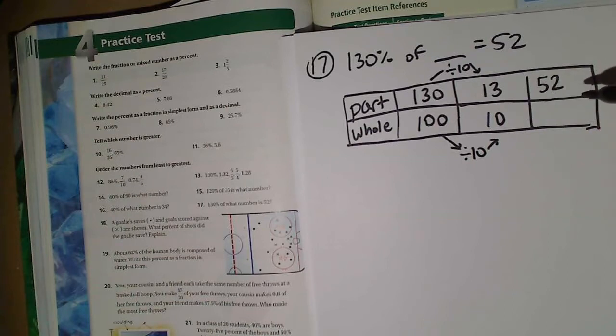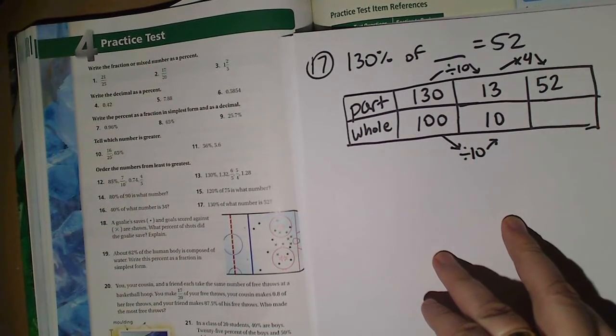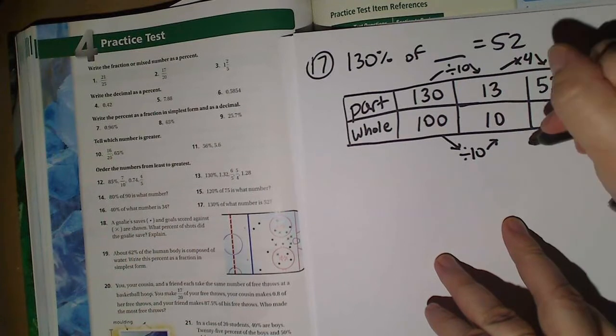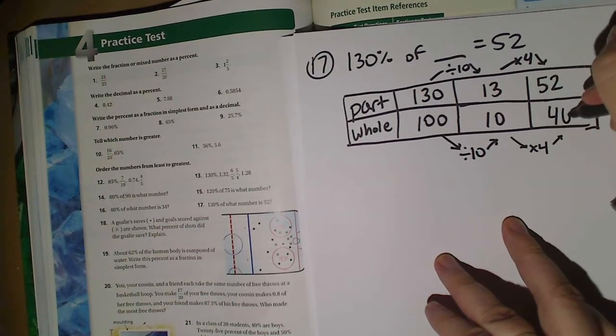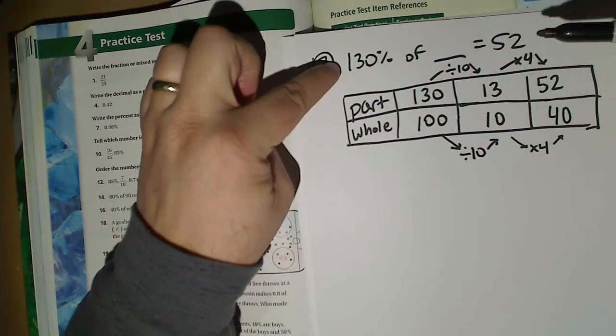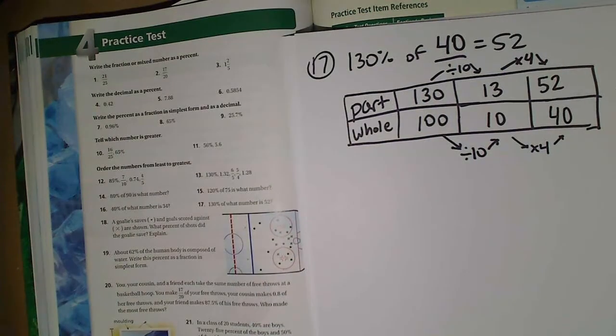Now, hopefully, you may have thought this one through, that 13 times 4 equals 52. And it does. So that means we could take 10 times 4, and it would equal 40. So 130% of 40 would equal 52. And we use the ratio table to solve this. If the ratio tables work, you're welcome to use them, but you know you can always use the algebraic way as well. Let's move on.